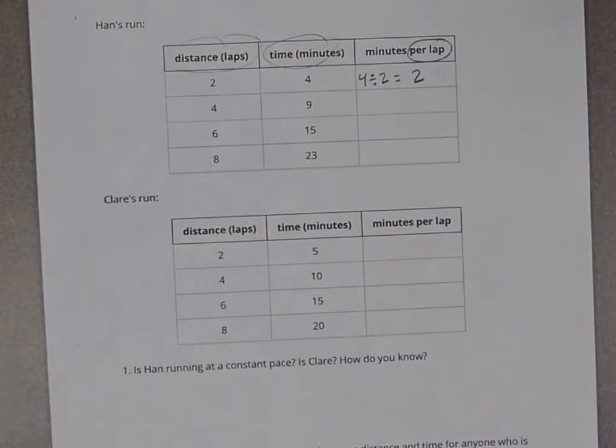Remember, if you want to find minutes per lap, you want to find how much time it takes to run 1 lap, then you need to put 1 on the bottom, divide the top by the bottom. So it should be minutes divided by distance.